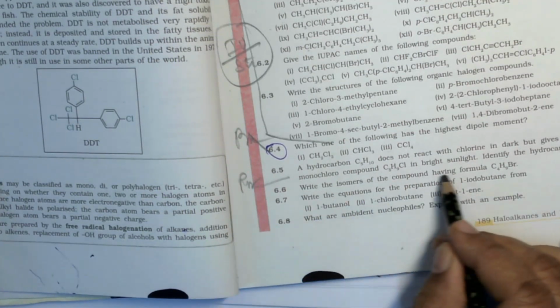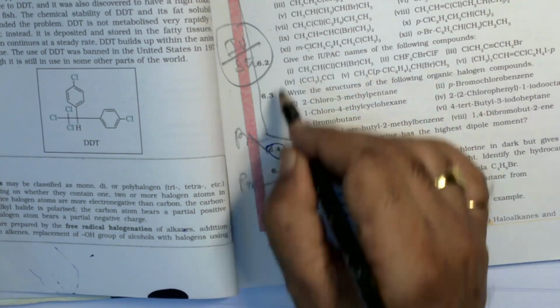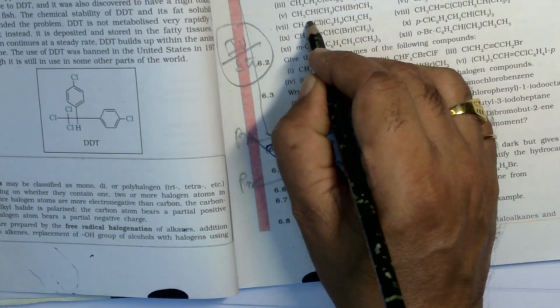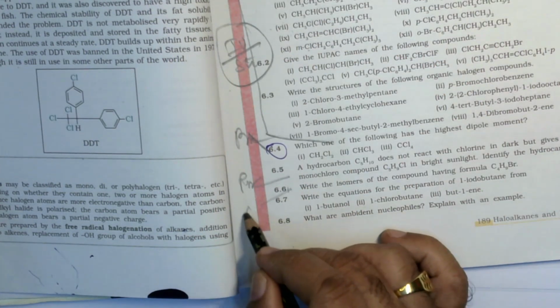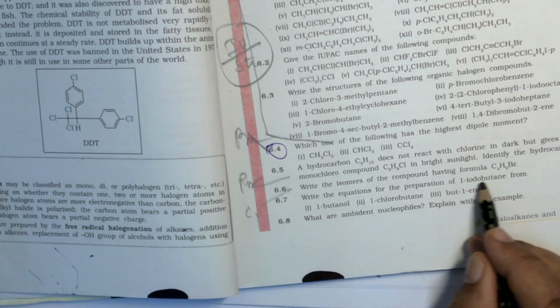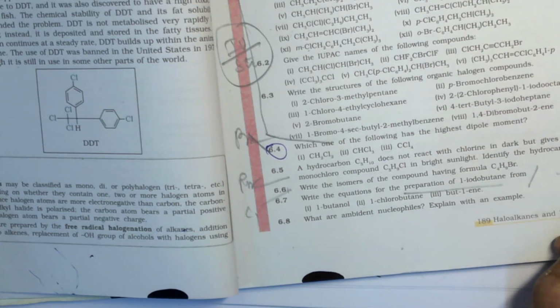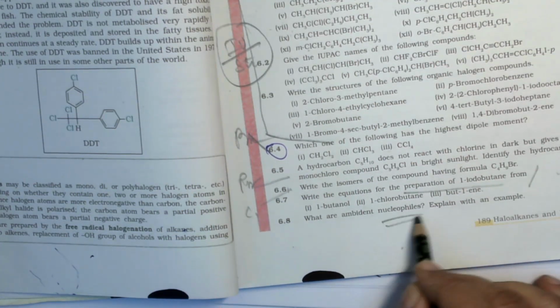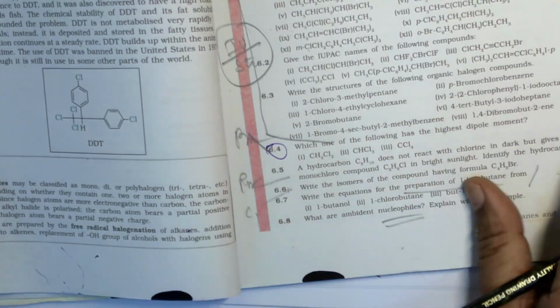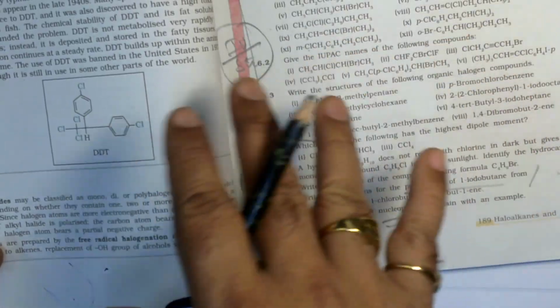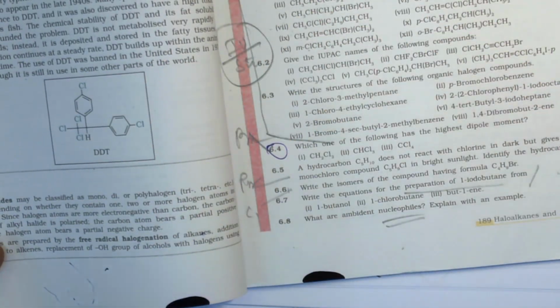And what are the isomers? This is possible, and you can mix the isomers also here. So this is based on concept number one, and write equations for preparation. So clearly they are given. So this is based on preparation, and they talk about the nucleophile, so that is definitely based on mechanisms. Because when you talk about preparation and properties, then generally you should be aware of the organic reaction mechanisms also.